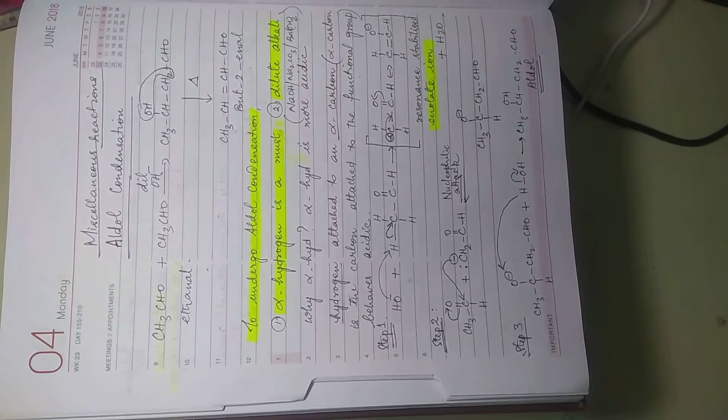Yes, dear children, let us see today miscellaneous reactions. We have seen nucleophilic addition followed by elimination, then we saw reduction, oxidation, and now we are going to see certain miscellaneous reactions. And the first one here is aldol condensation.